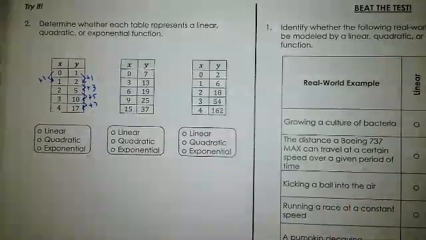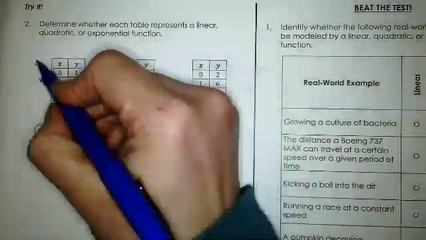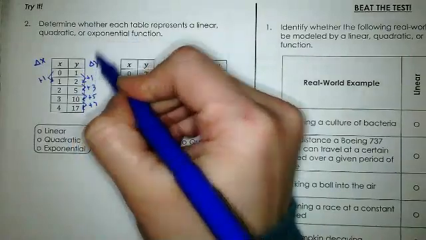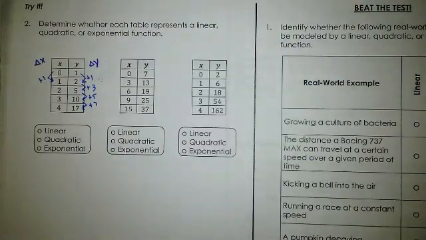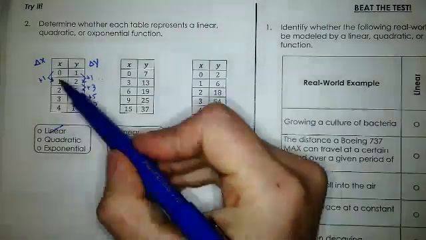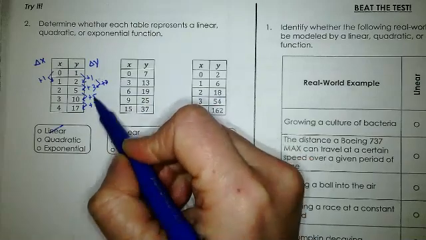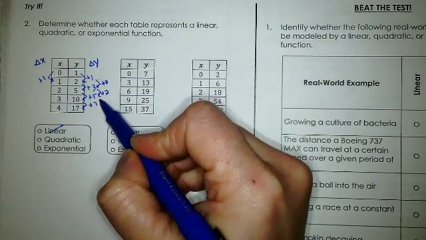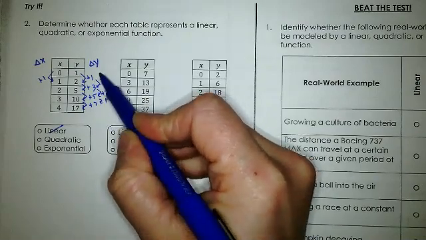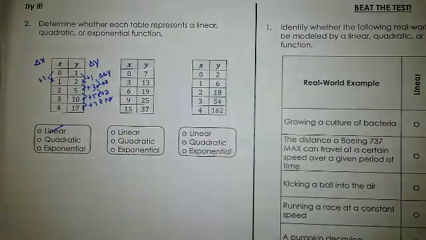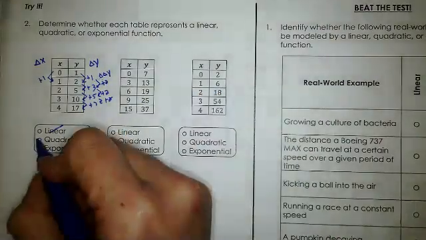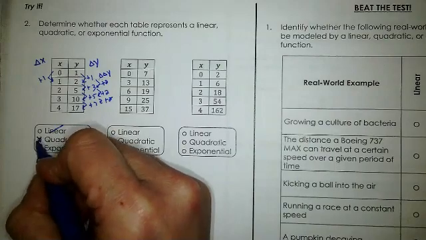So this one cannot be linear because your change in y divided by your change in x is not constant. So let's go look at the second change. From 1 to 3, add 2. From 3 to 5, add 2. From 5 to 7, add 2. So the change of the change is constant. So this one is quadratic.